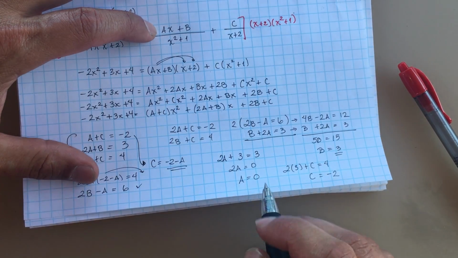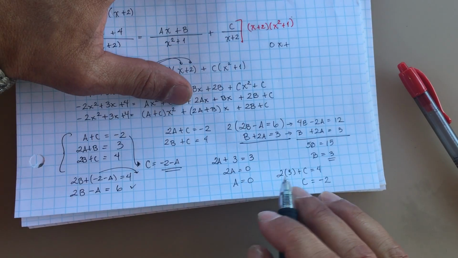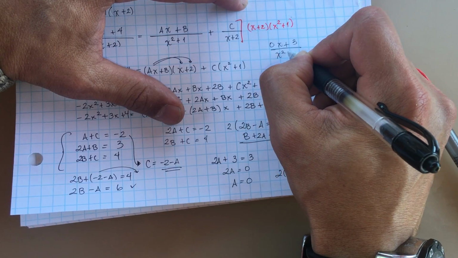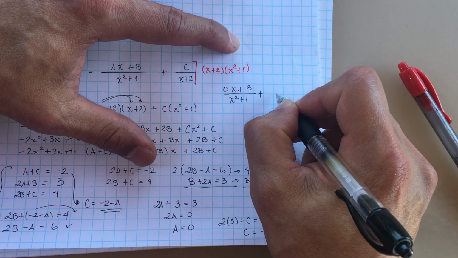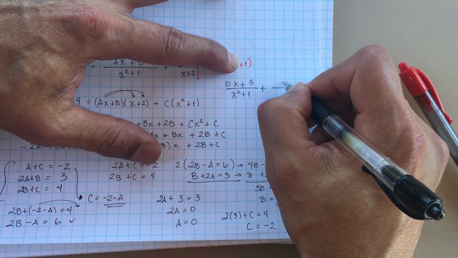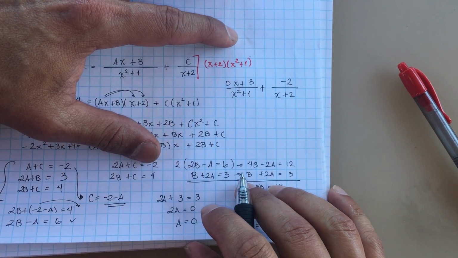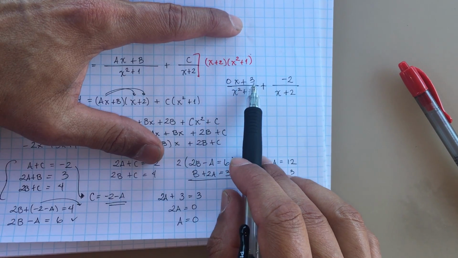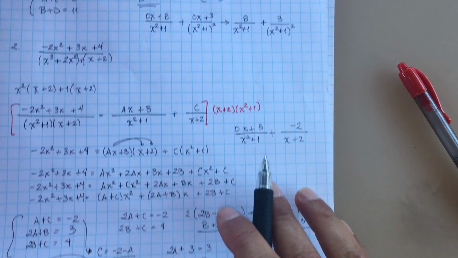So my a is 0, so it's going to be 0x plus my value of b, which is 3, over x squared plus 1. All right, now plus, and then my c. What's my value of c? It's negative 2. So negative 2 over x plus 2. All right, and of course you don't have to write the 0 with the x. It would be 3 over x squared plus 1 plus negative 2 over x plus 2. All right, nice.